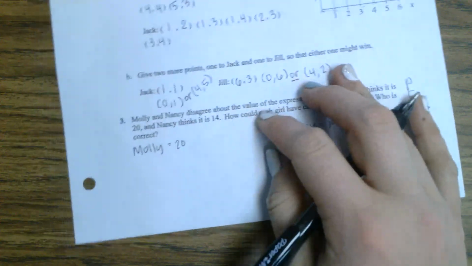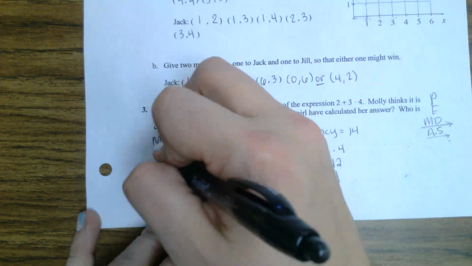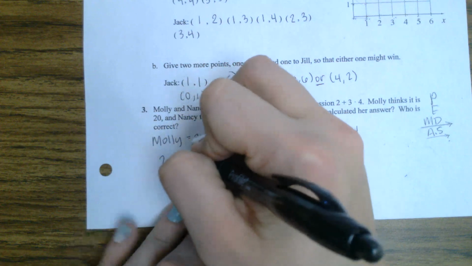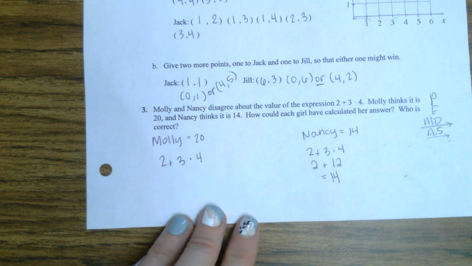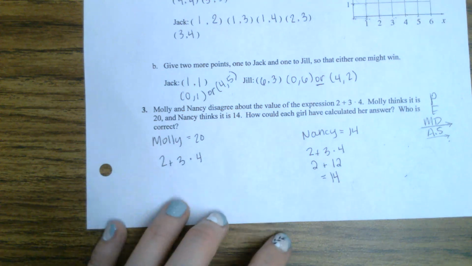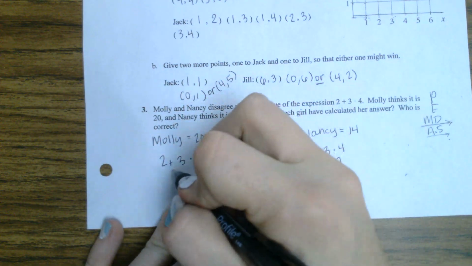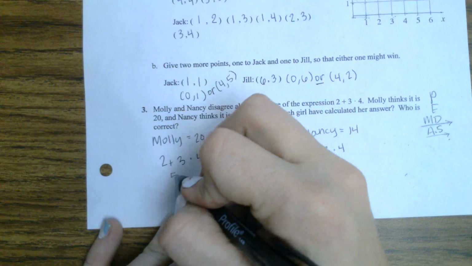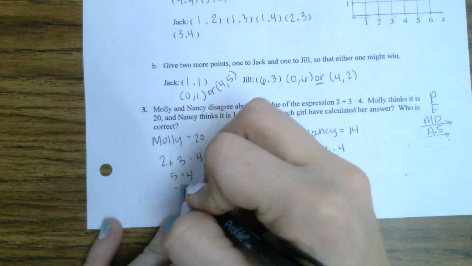So where is Molly getting 20? What times 4 is 20? I think to myself, oh, wait a minute. I know what she did. She added. She said 5 times 4 and it equals 20.